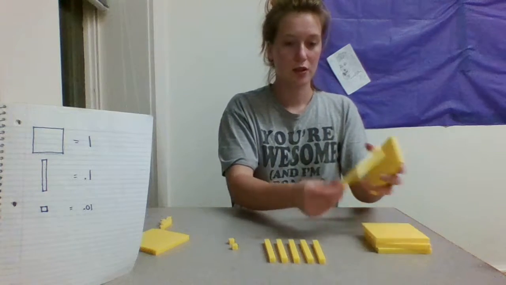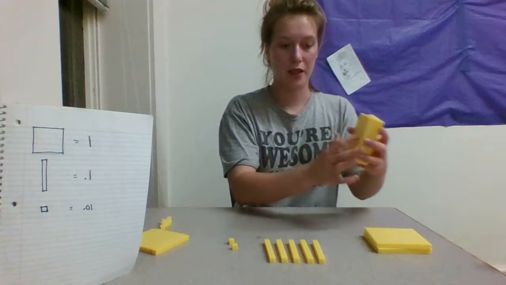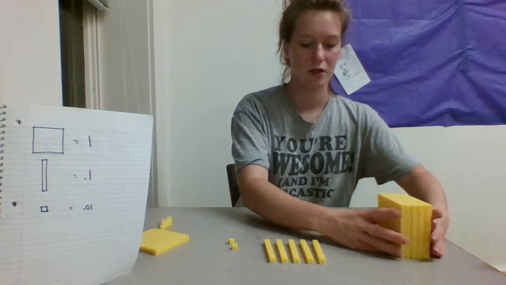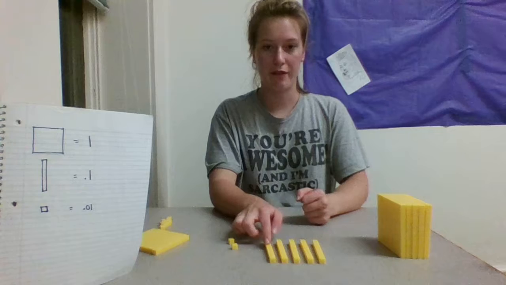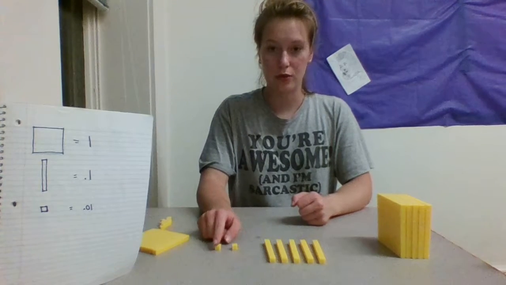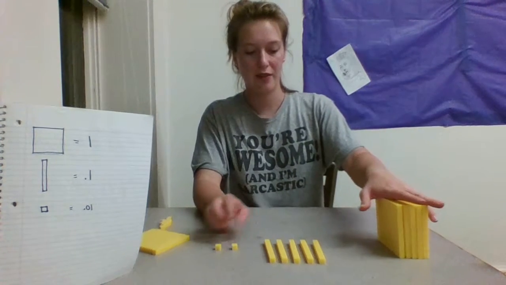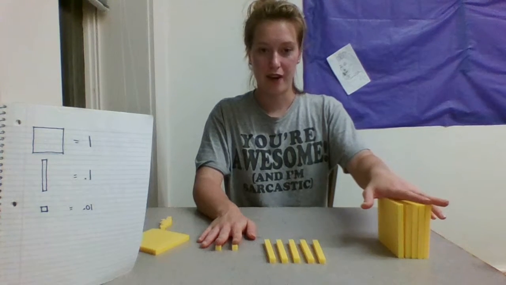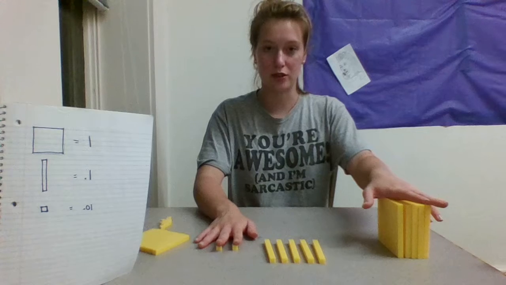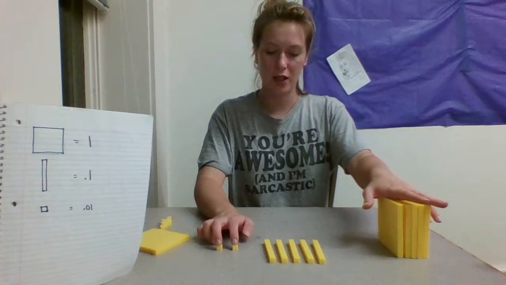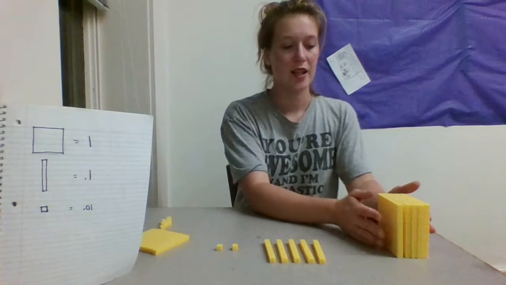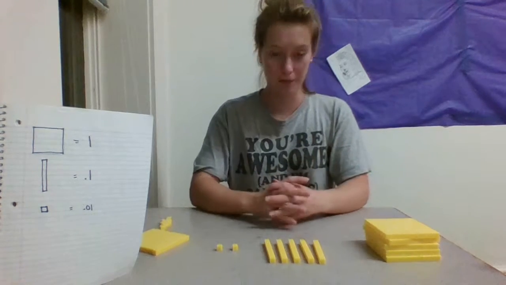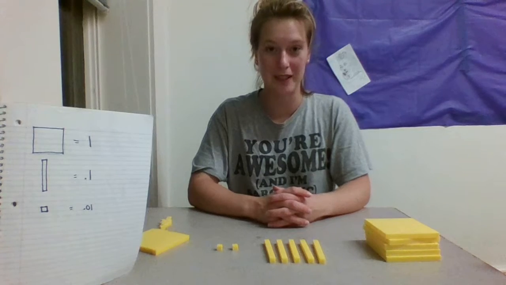So 1, 2, 3, 4, 5 flats, 1, 2, 3, 4, 5 rods, and 2 units, which is 5 and 52 hundredths. 5 and 52 hundredths, because we have 2 hundredths, 5 tenths, and 5 ones. Alright, and that's how you multiply decimals using your base 10 system.